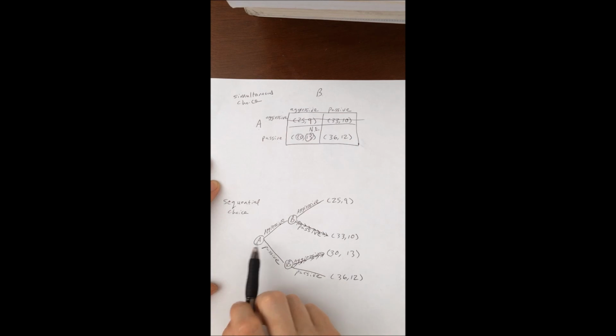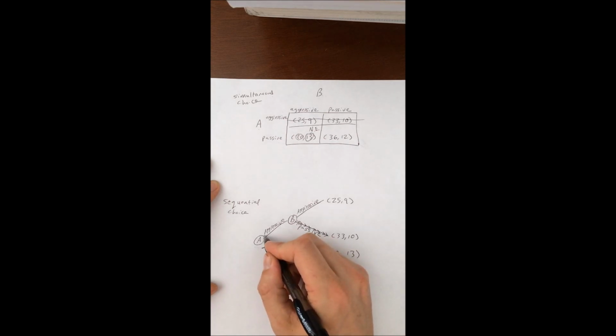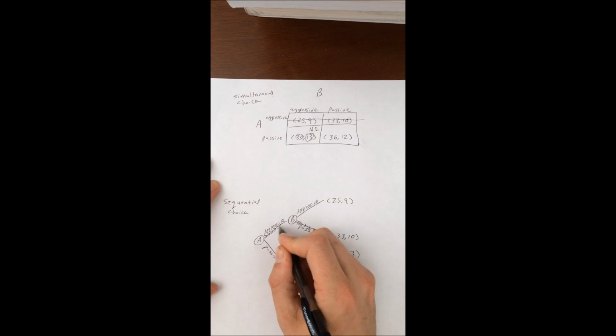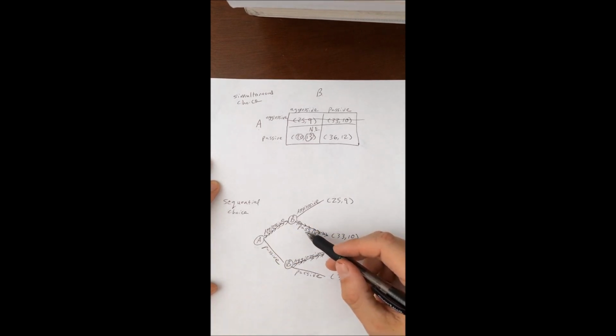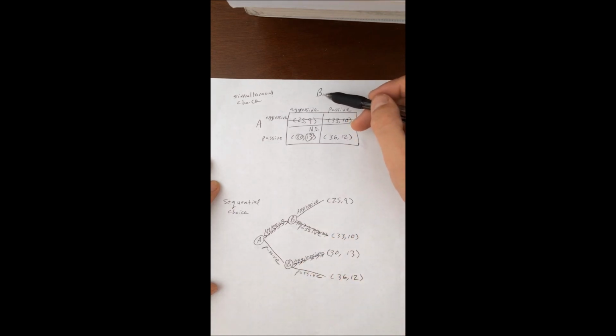Okay, so now let's look at the situation from the beginning of the game and player A's perspective. If player A is aggressive, then they know that they're going to get a payoff of 33 because player B is going to be passive. If player A is passive, then they know that they're going to get a payoff of 30 because B will be aggressive. So I'm going to compare these two payoffs, 33 with 30, and I'm going to realize that it's best for player A to be aggressive. So the equilibrium here is that B is passive and A is aggressive, which is different than the situation where they chose simultaneously.